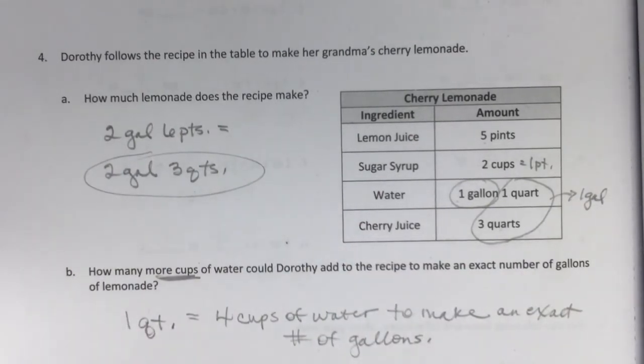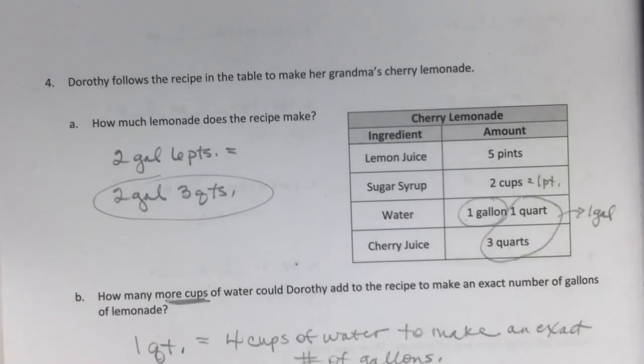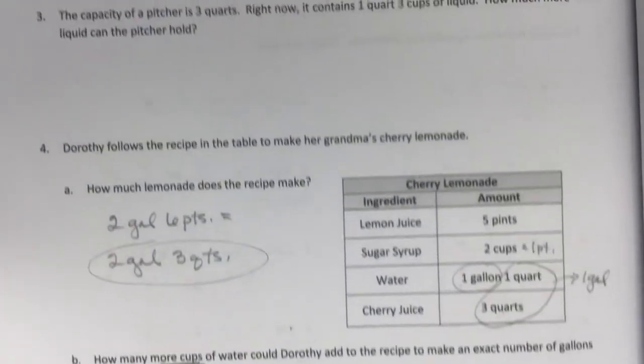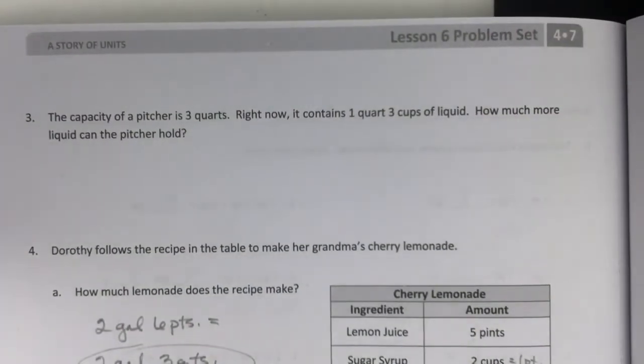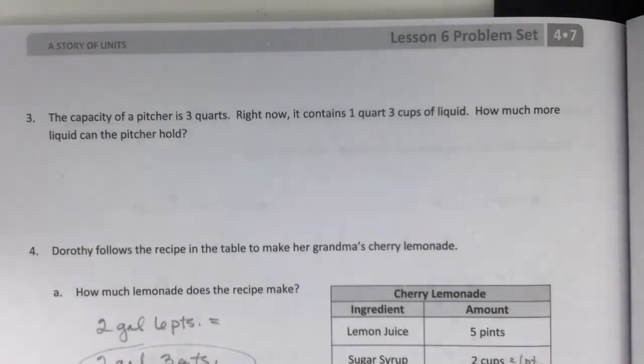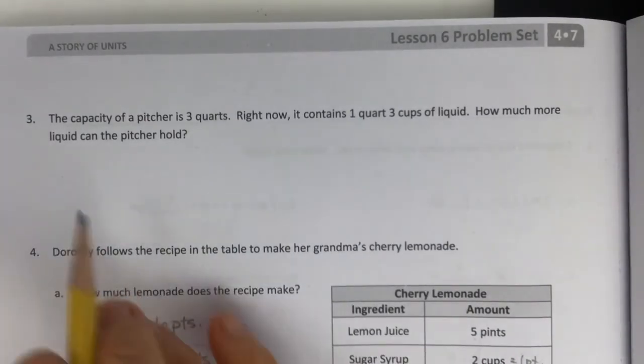Okay, and last problem, we'll hop to the top. I think I was too worried about playing basketball and doing push-ups to focus on my math. Okay, so let's go back to number 3 at the top.